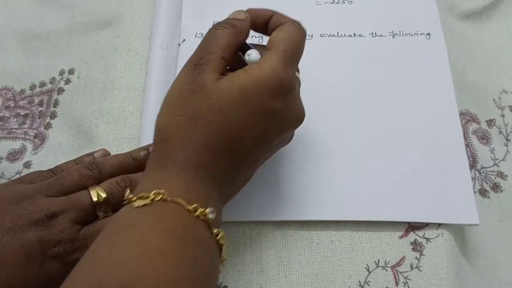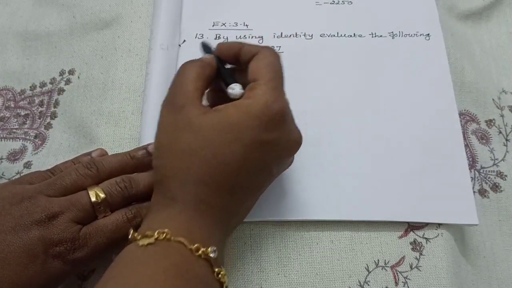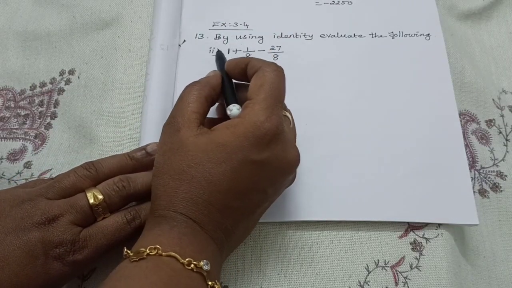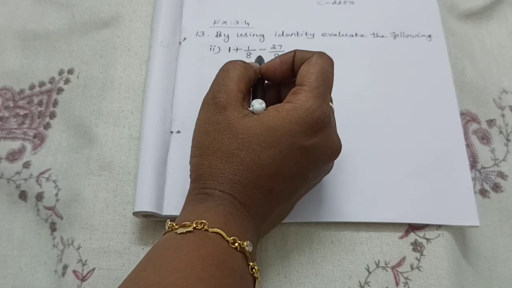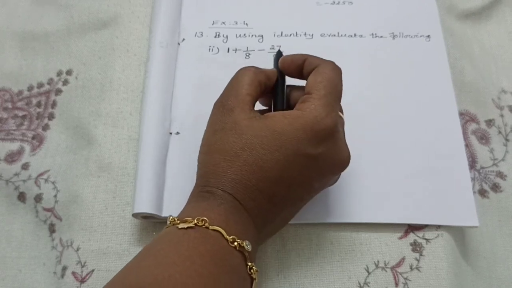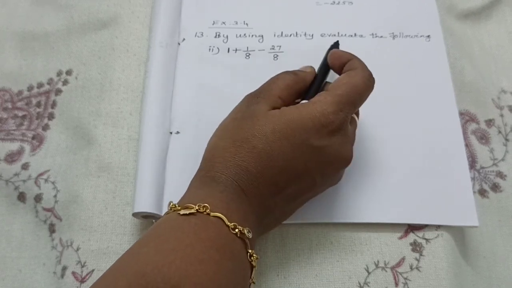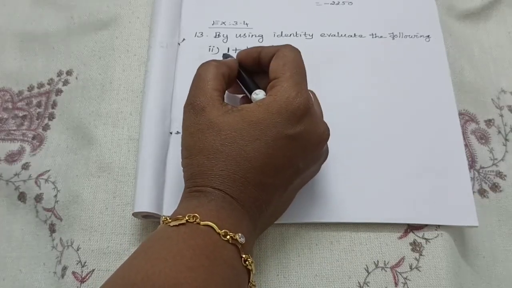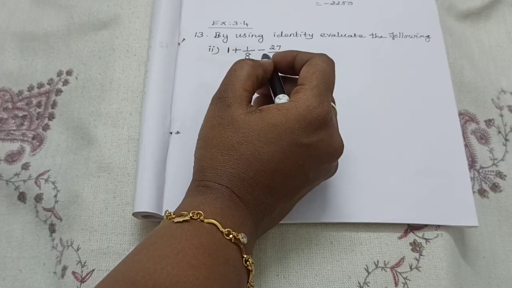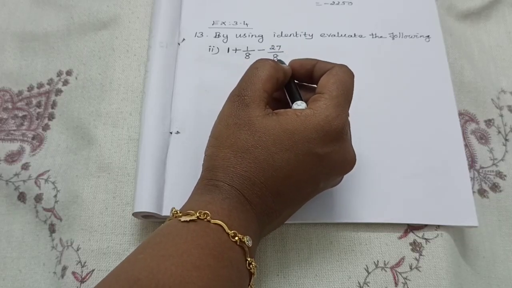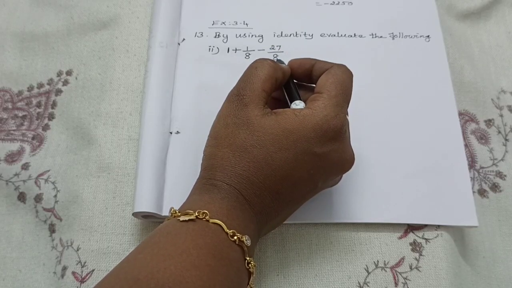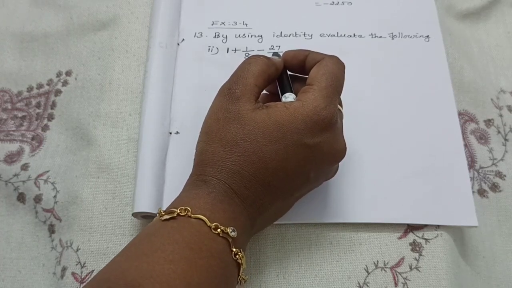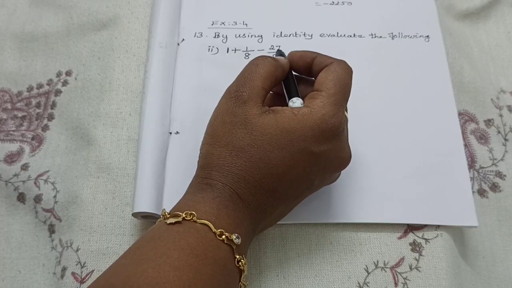Today we are going to do Exercise 3.4, 13th question, second subdivision. Same model, but here fractions are given, so I am giving it. By using identity, evaluate the following: 1 plus 1 by 8 minus 27 divided by 8. Have you understood?